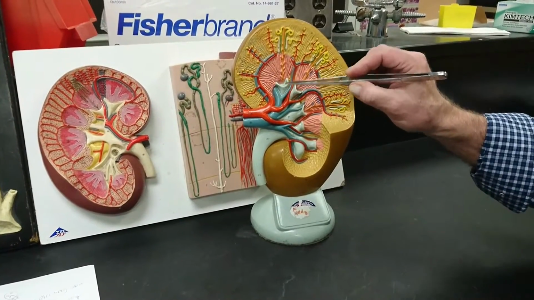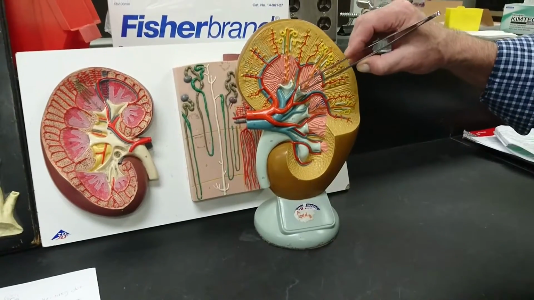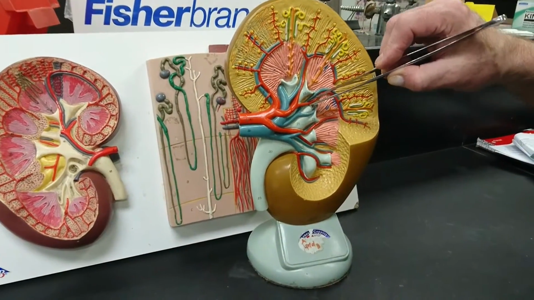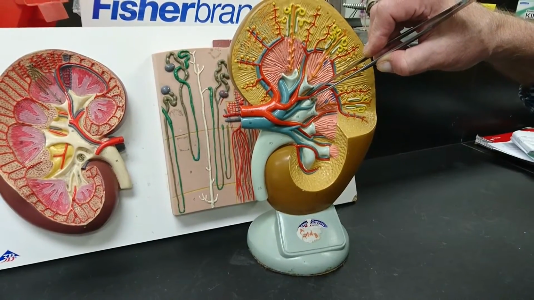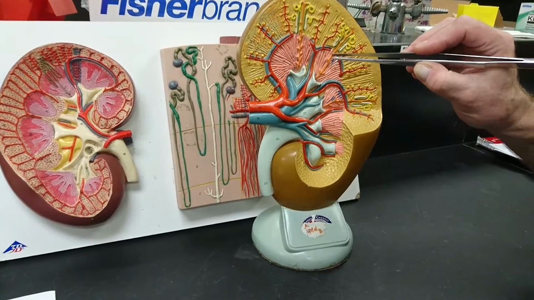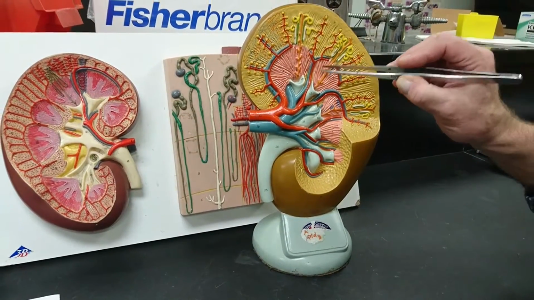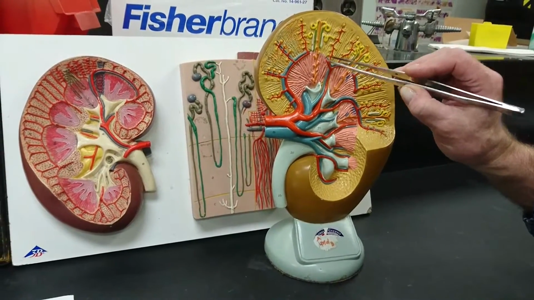Now, segmental will give branches, and this segmental will give this, and will give this. Name these arteries. Is that the interlobar? Interlobar arteries. Good. Now, each interlobar will give branches, and from here to here, one branch, and to here.